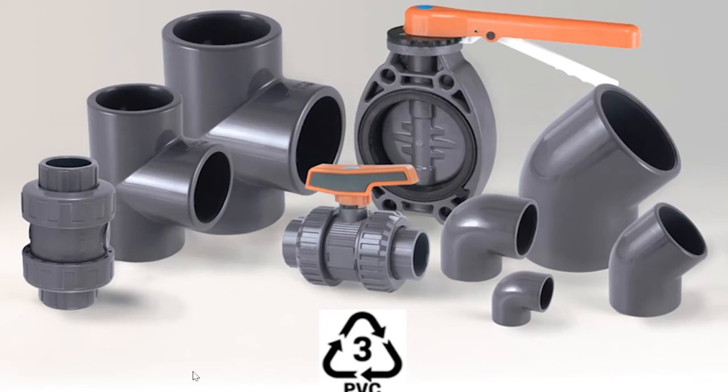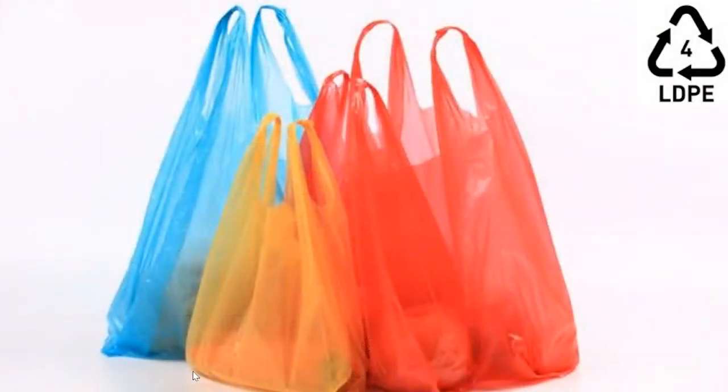Pick 4, LDPE, low density polyethylene. It is a very flexible plastic, hence low density in the name. It is the plastic used for disposable bags and squeezable tubes. It is less desirable and not widely recycled. Some buyers will recycle, others not.